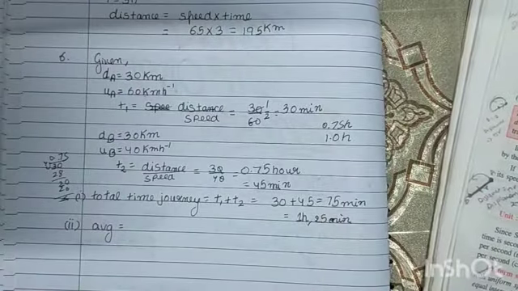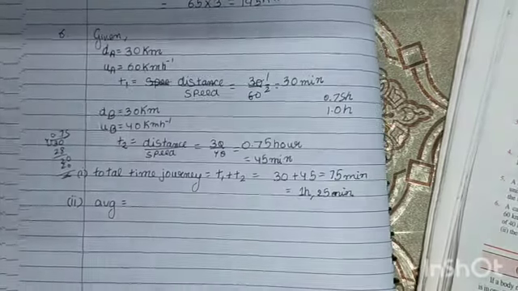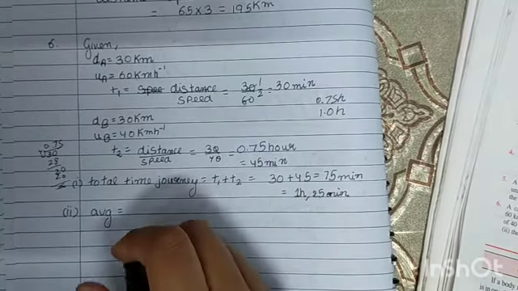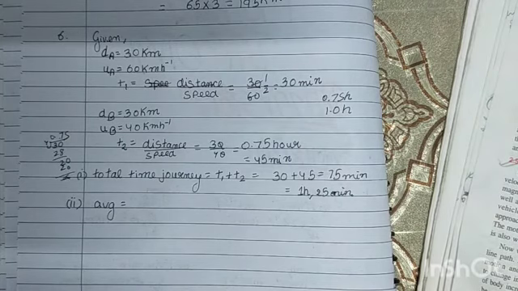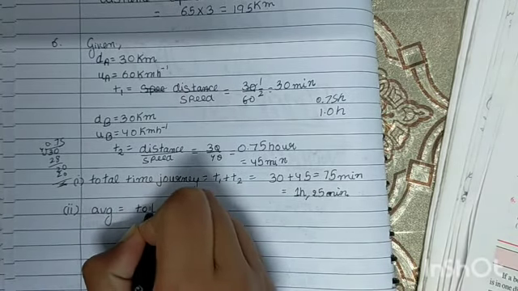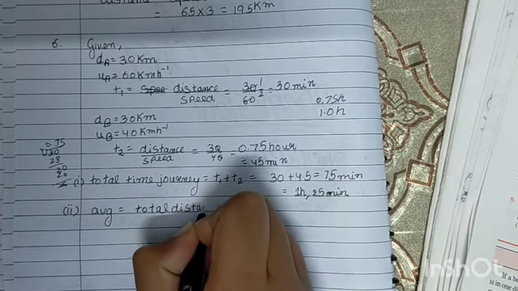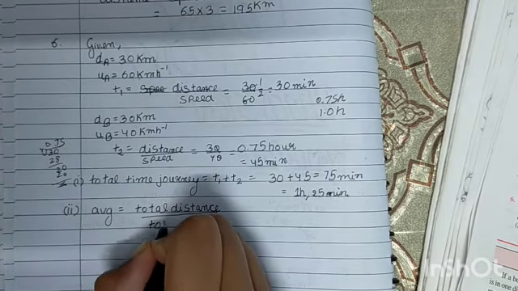Okay, I have told you also that this we will use. Average speed we have to find. So what was the formula? Average speed equals total distance upon total time taken.